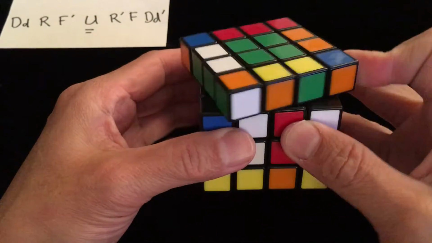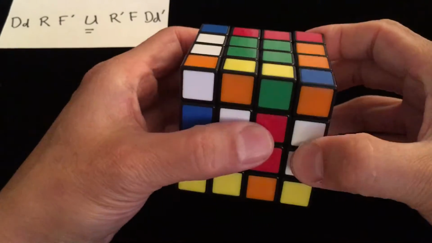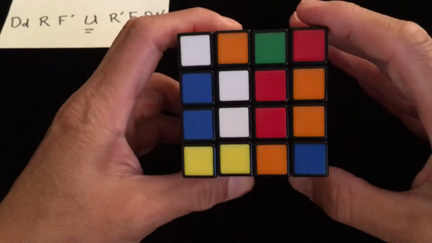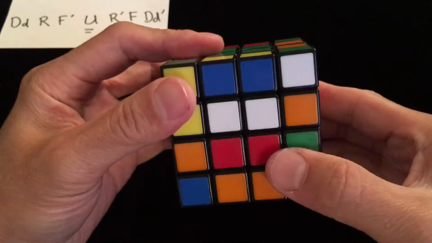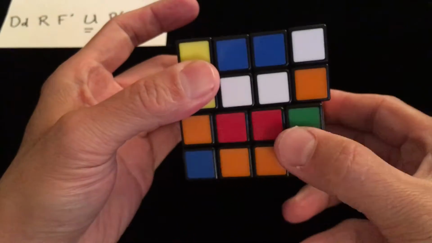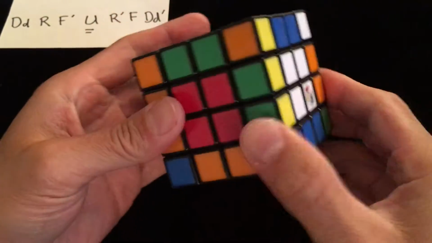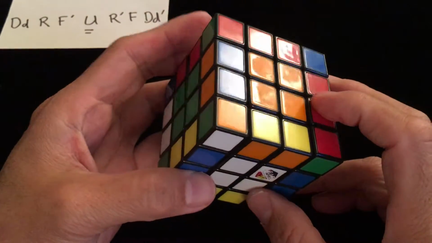And you'll do a U, R prime, F, and then DD prime, which is you just return it back to original position. And now you solved all the yellow.